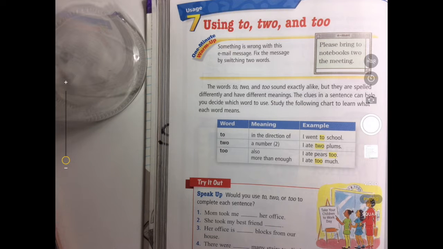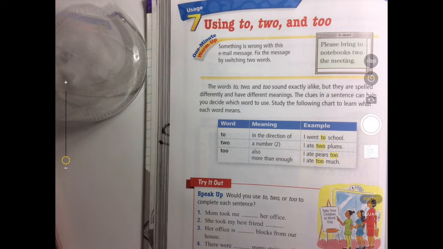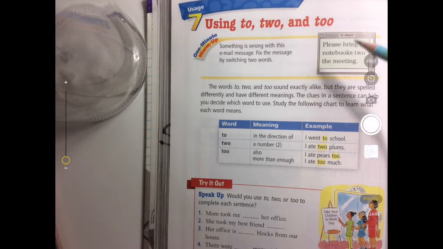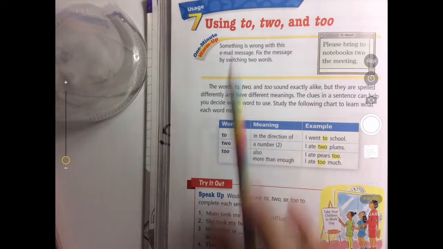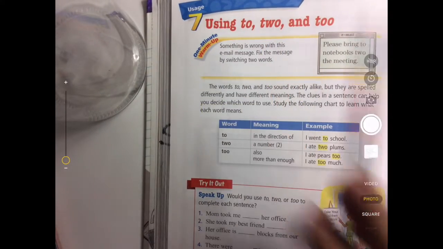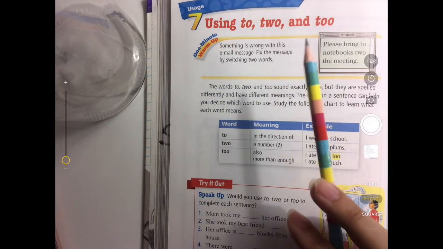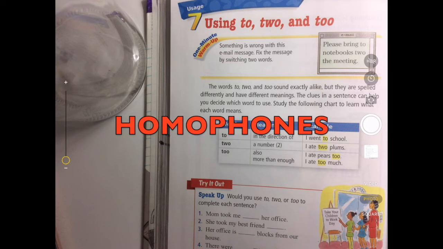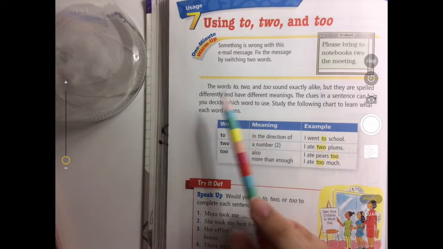Alright guys, so for your last lesson for English today, we are going to be going over the differences between these three words: to, two, and too. Now, the three words sound the same, but they're spelled differently and have different meanings. What are those called again when they sound the same but have different meanings? You're right, they're called homophones. So let's talk about these three words and their different meanings.